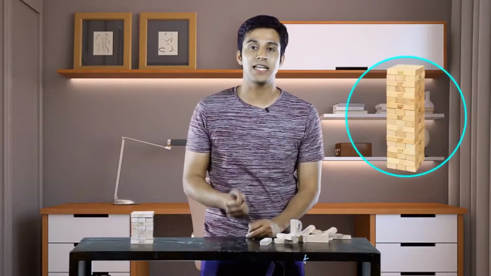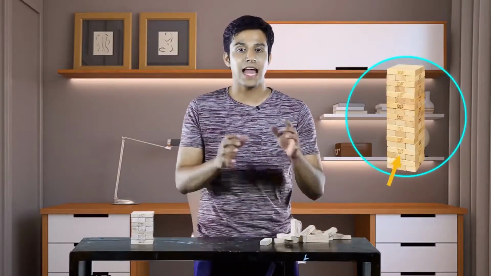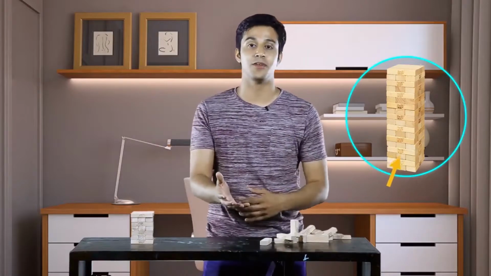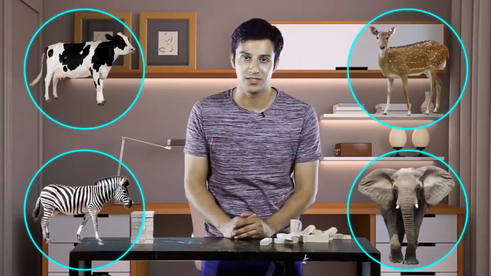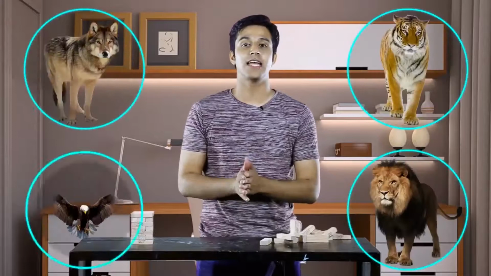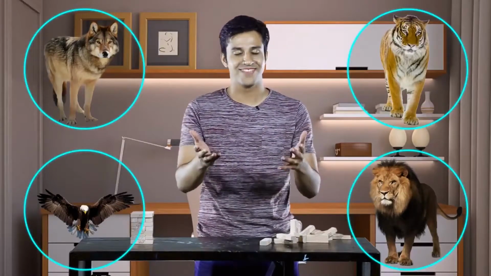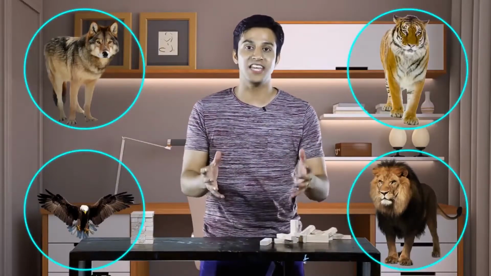Similarly, the plants in a forest are like the foundation. They absorb the energy from the sun and pass it on to the other animals that eat them. The blocks that depend on the base are like the animals that need plants as food. Do you remember what we call animals that eat plants? Yes, they are called herbivores. And what do you call the animals that eat herbivores? Right, they are called carnivores.